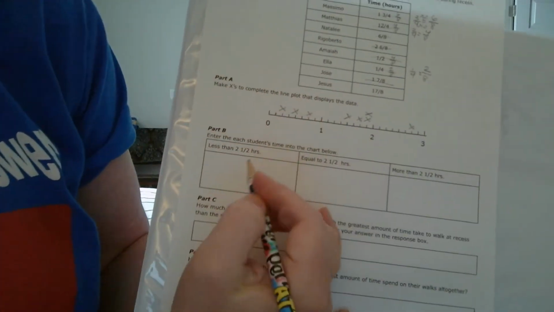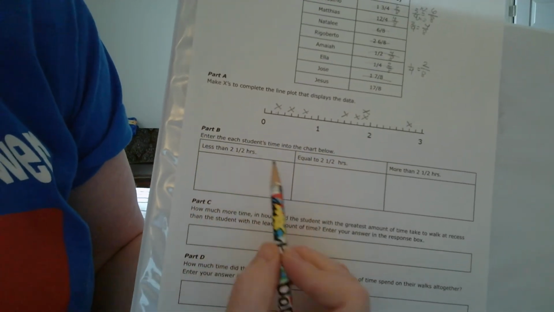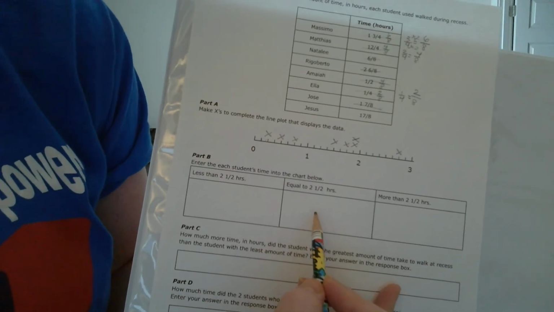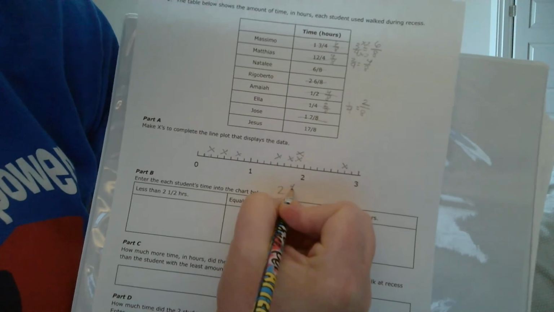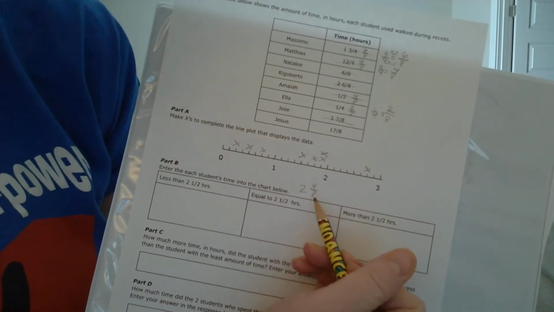Now we have to put in the names. Less than, equal to, or greater than 2.5. Okay, 2.5. If we go 1/2, remember that 1/2 equals 4/8. So 2 and 4/8 is what we're looking for if we're looking in eighths.